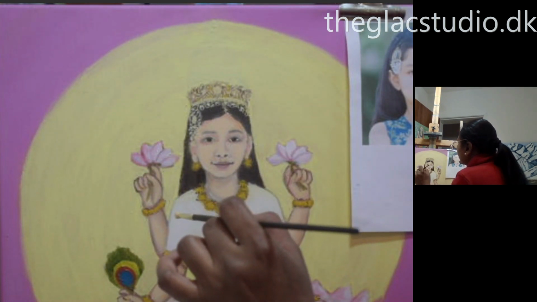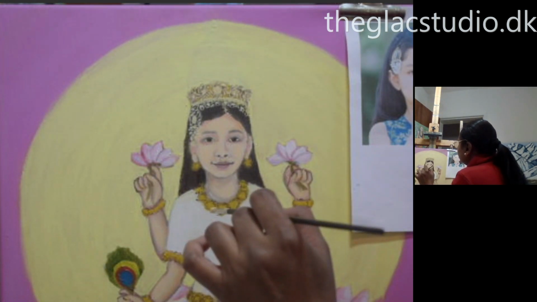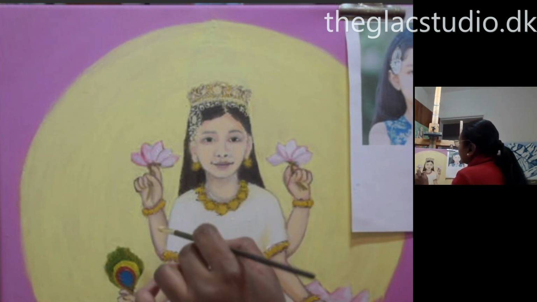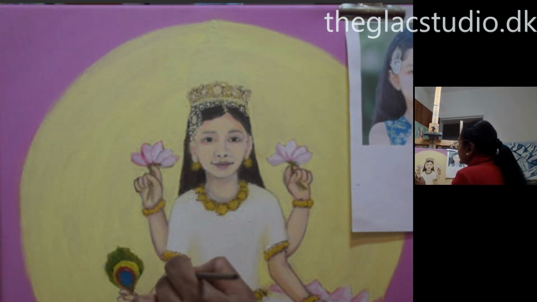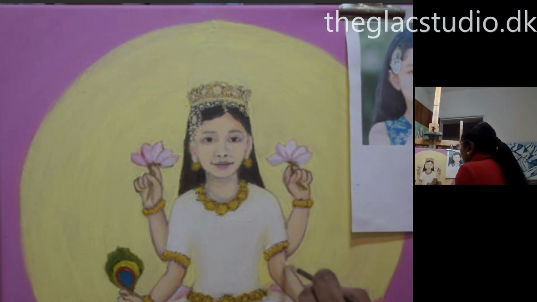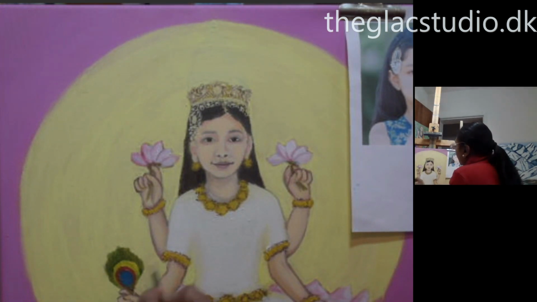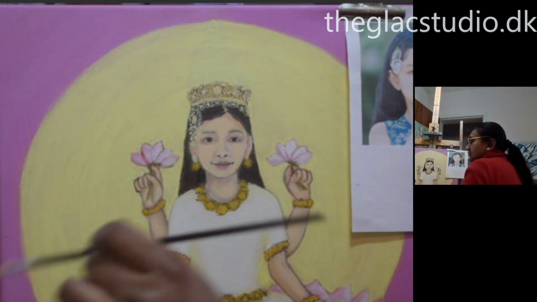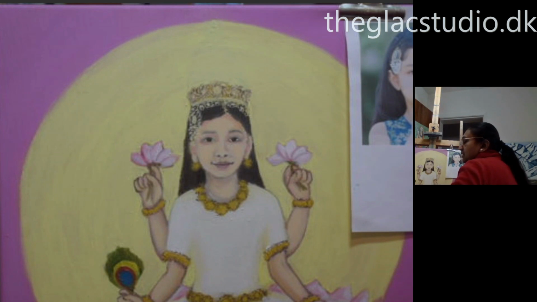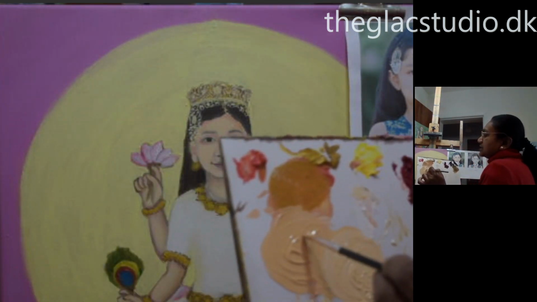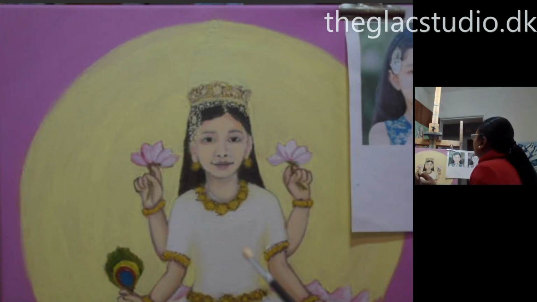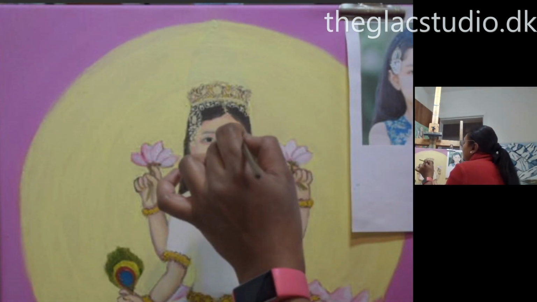Okay, it has to be. And a little bit on the hands, the fingers, wherever you can use that. And the other color range that we mixed can be taken now for the rest of the areas.